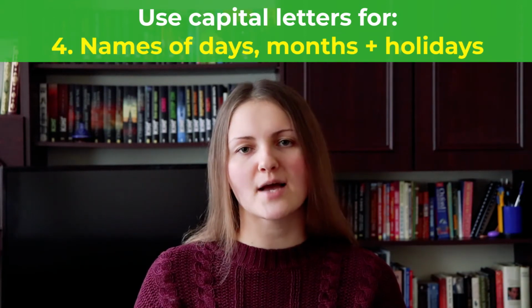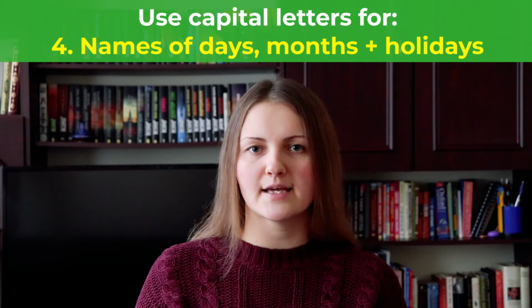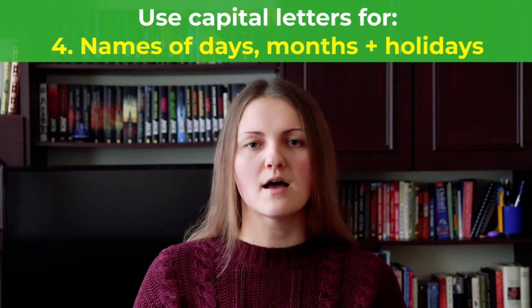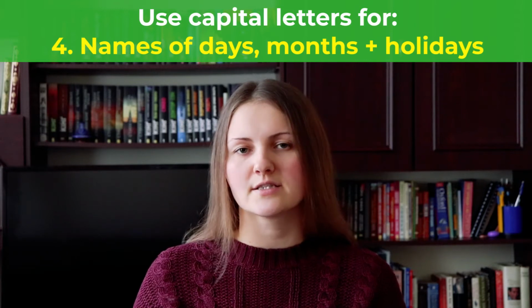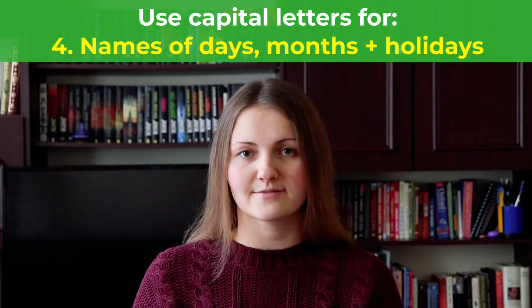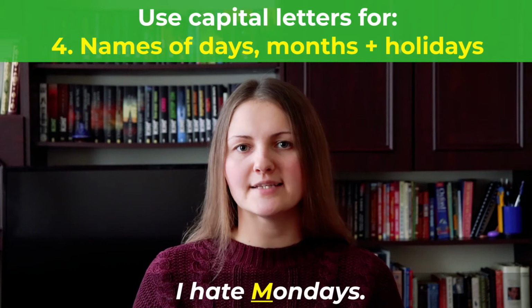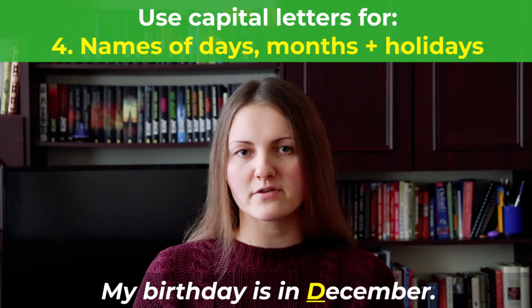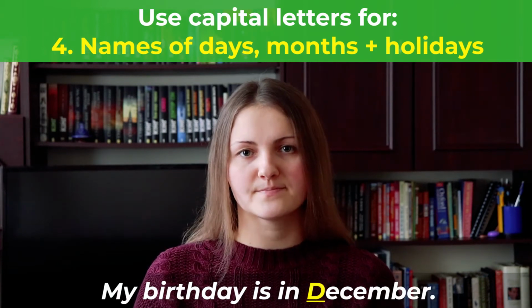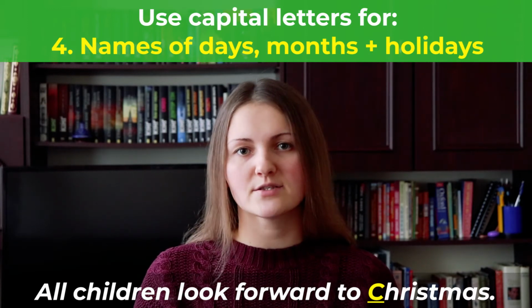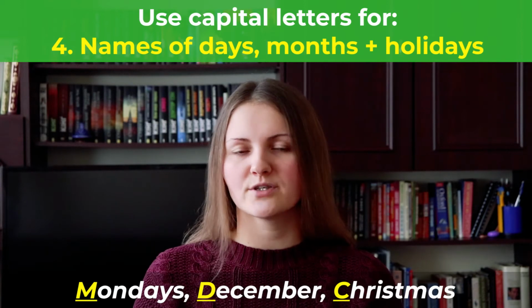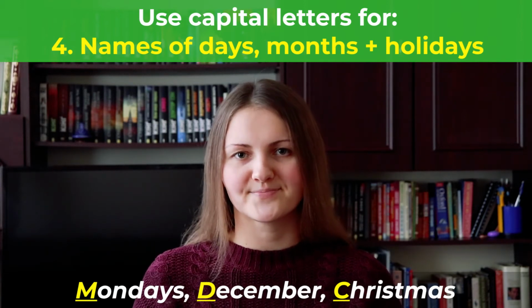Next rule is that we need to capitalize first letters of the names of days of the week, months of the year, including special occasions like different holidays and festivals. For example, I hate Mondays. My birthday is in December. All children look forward to Christmas. So we capitalize the words like Monday, December, Christmas, etc.